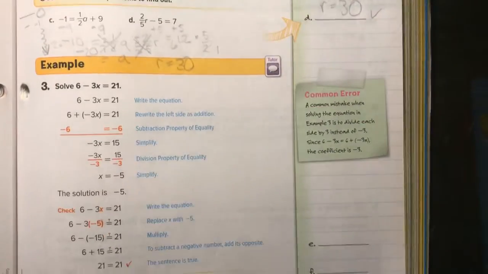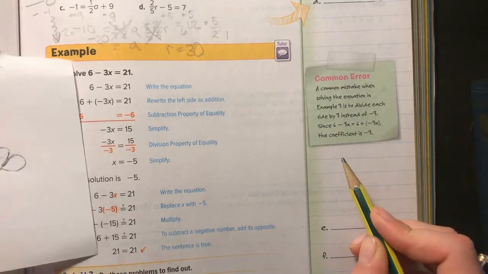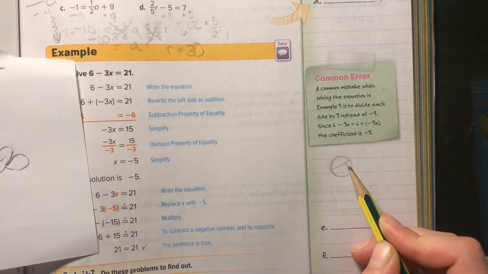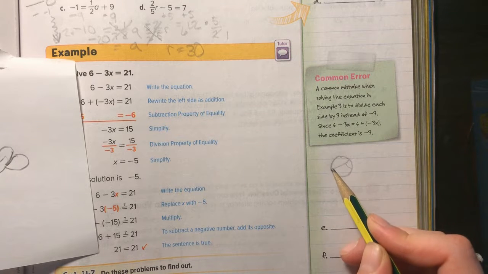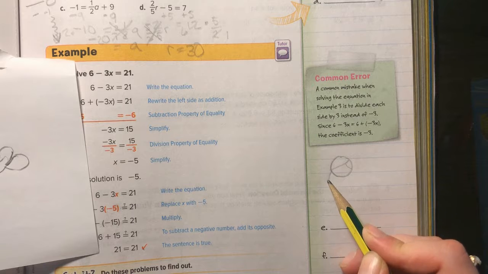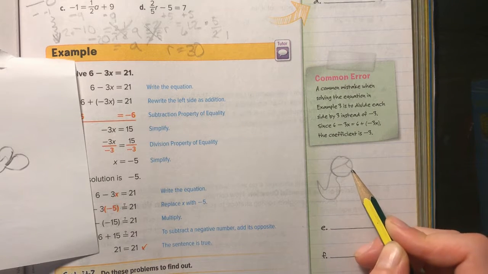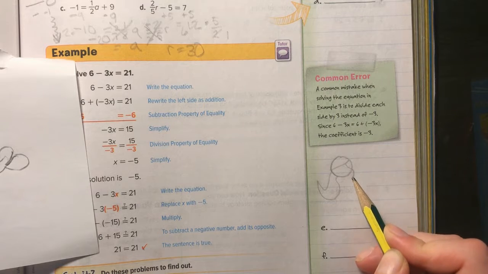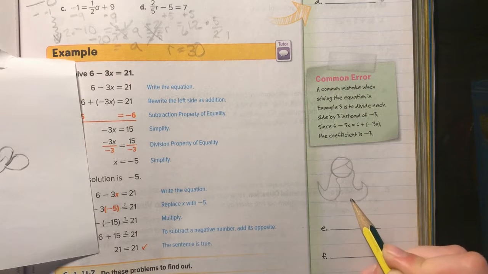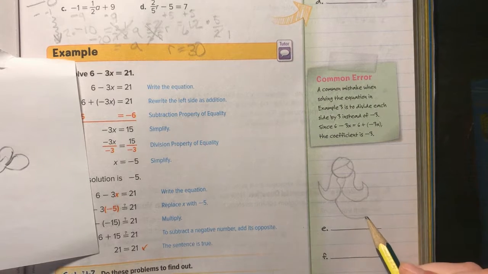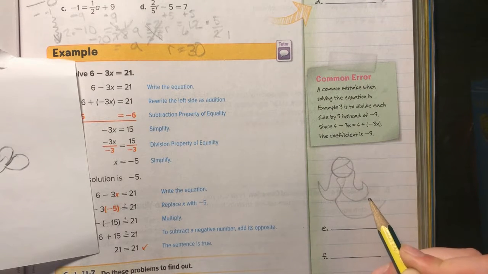We need a little drawing for today. I have a cute little mermaid to draw. Got sort of like flippy hair. And of course, the tail.